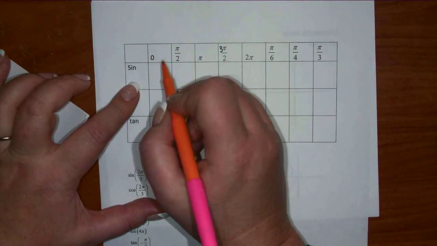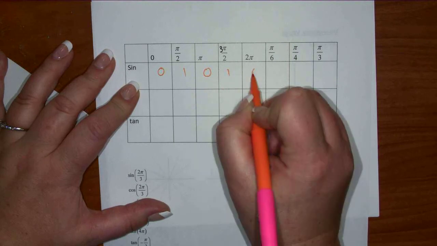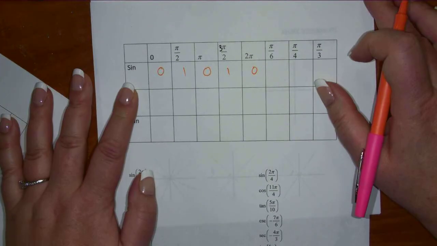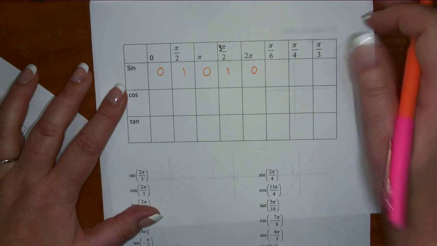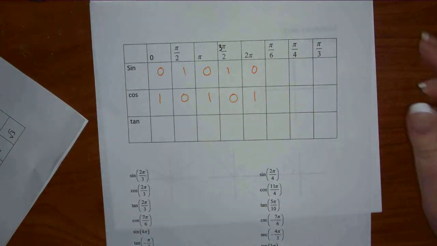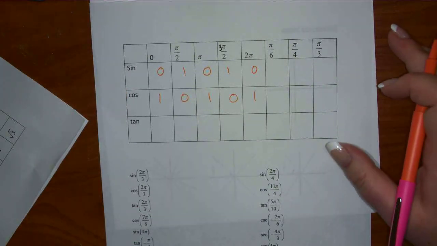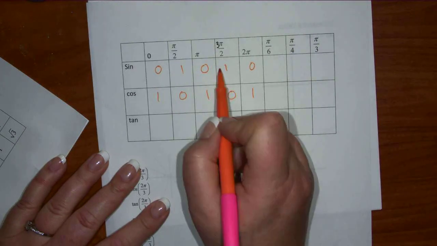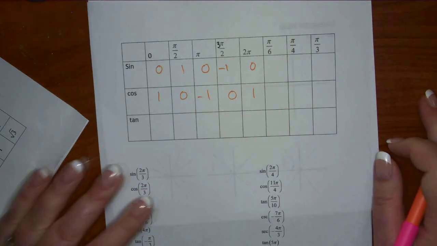0, 1, 0, 1, 0. How easy is that? Yep. And the opposite for cos. Now, the second one in each of these rows is negative. 1, 2, that's negative. 1, 2, that's negative. All right, so I've got lots of it memorized already.